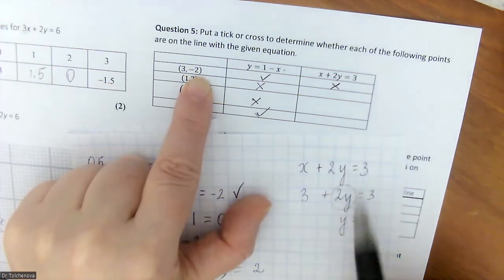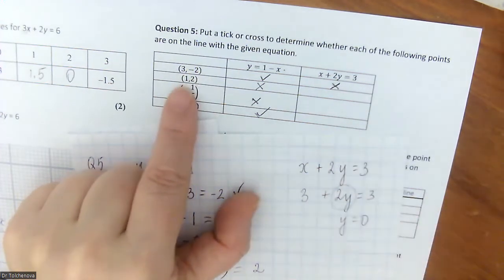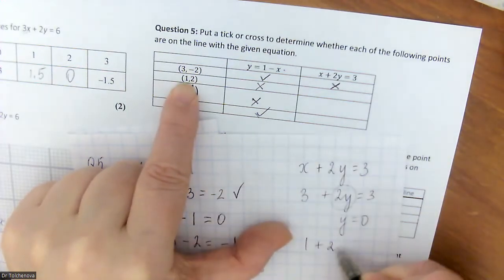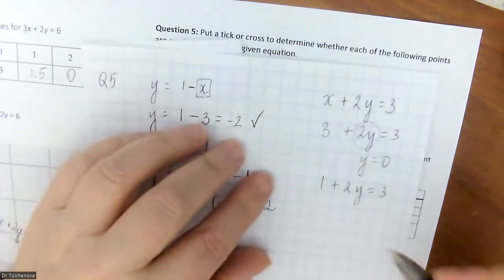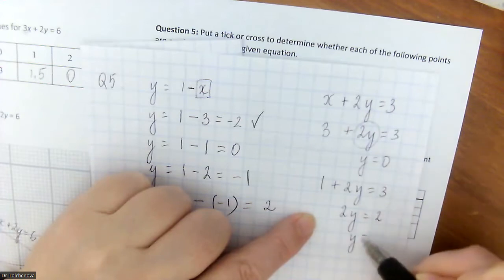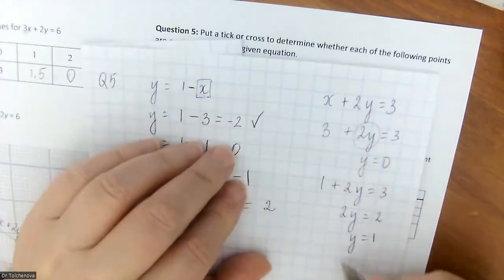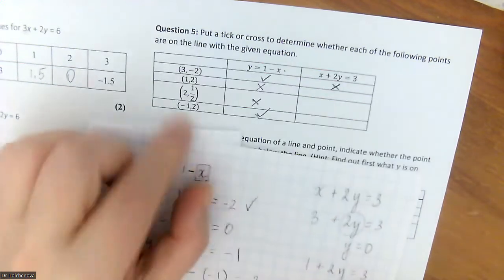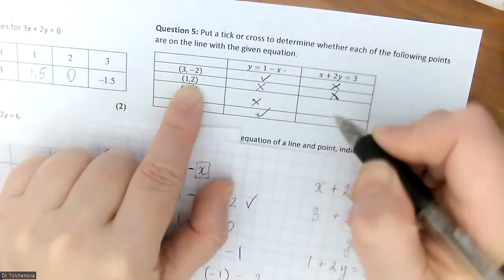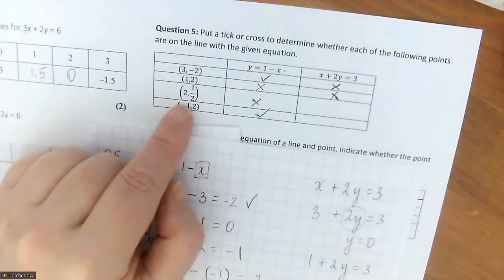The point (3, 0) belongs to our line, not (3, -2). Okay, when x is 1, 1 plus 2y equals 3. If I subtract 1 from each side of the equation, I'm getting 2y equals 2, so y equals 1. So the point (1, 1) belongs to the line. You have (1, 2), so this point (1, 2) doesn't belong to the line, okay?